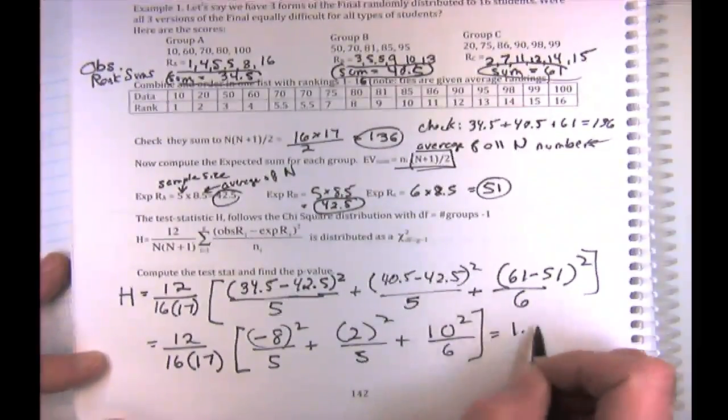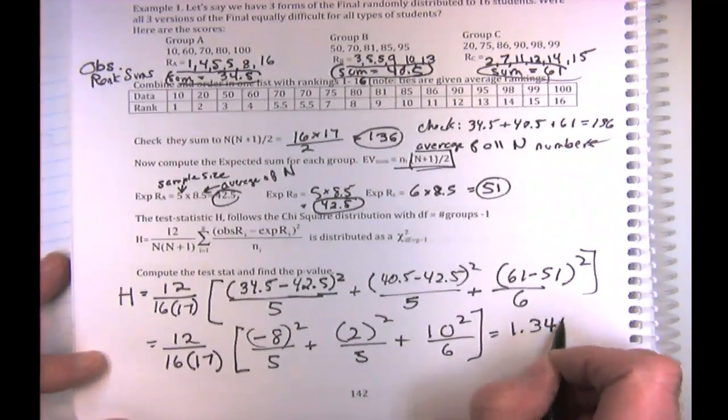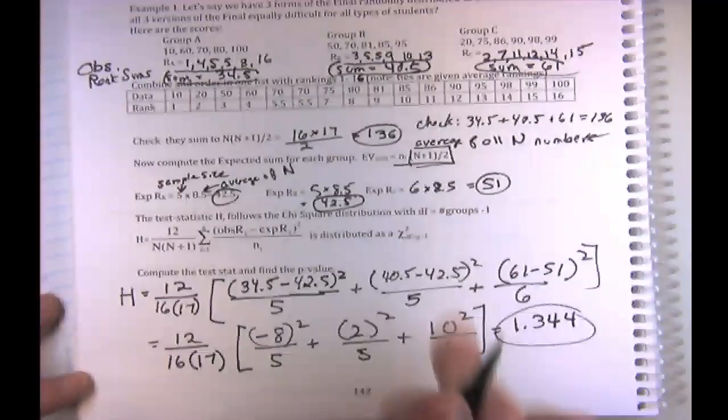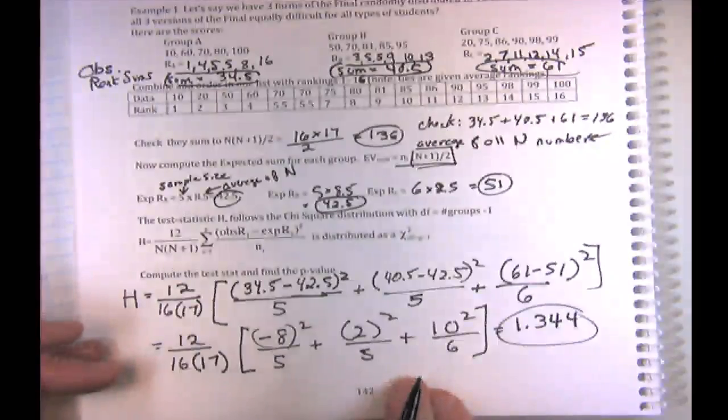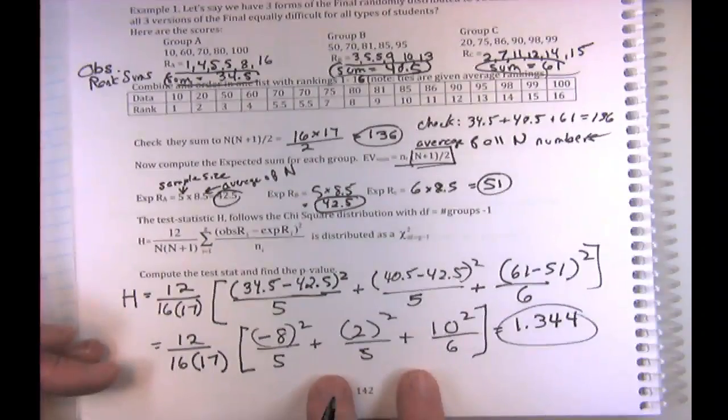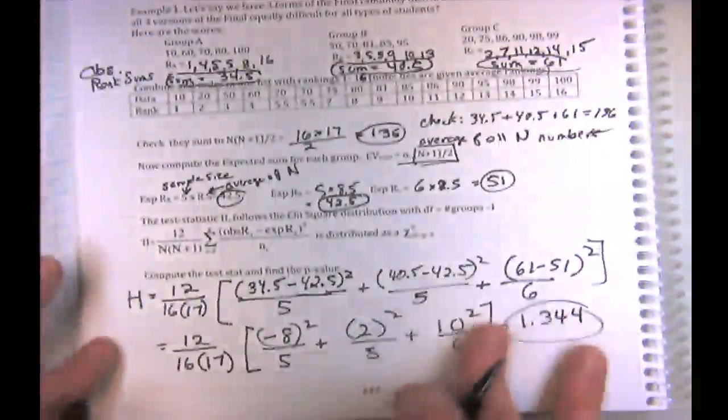And I did that, and I got 1.344. Now that's my chi-square statistic. Remember, this is an approximation. We have a small sample size, and we're approximating it with this chi-square. Yes?